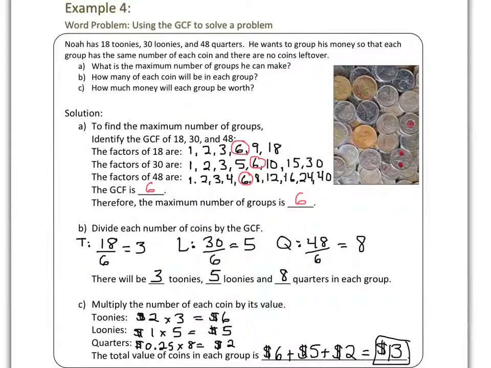Alright, so now you are ready to try the practice questions from lesson 5.2 on common factors, and make sure you practice these a lot because being able to find the common factors and factoring polynomials is a key skill in mathematics.